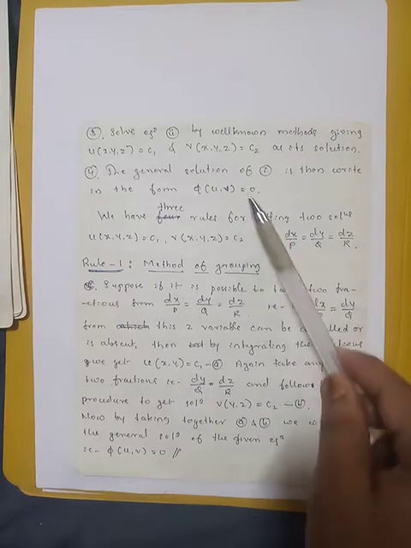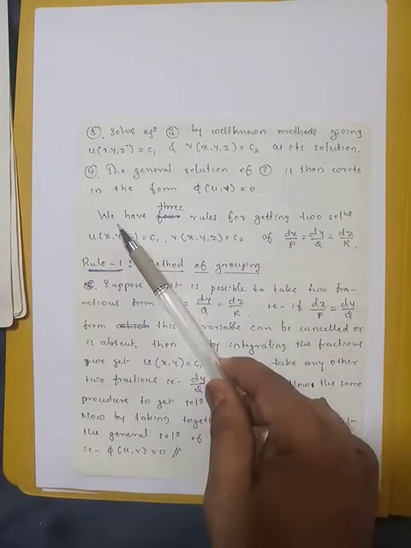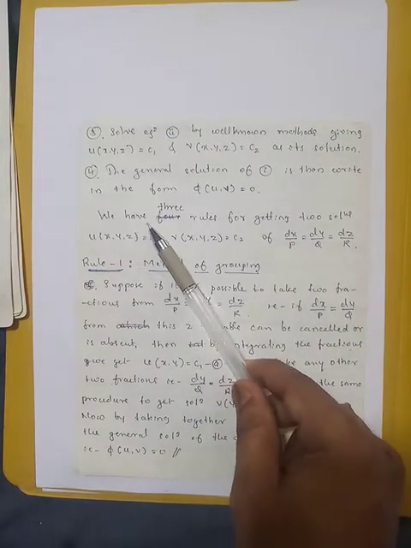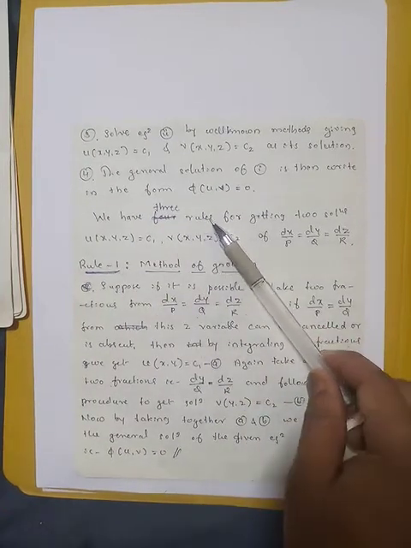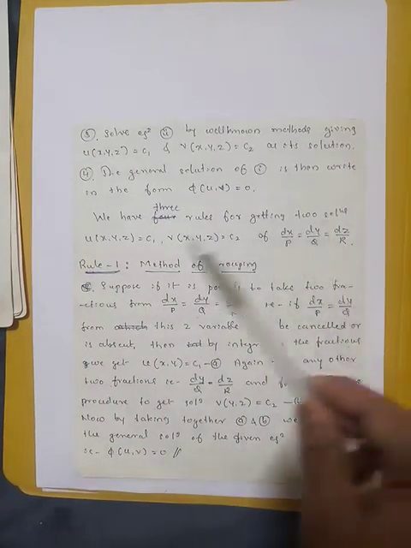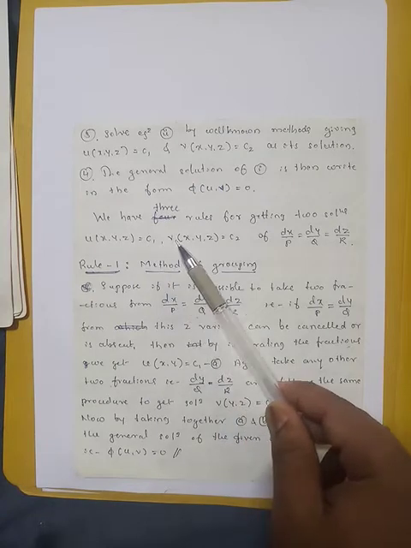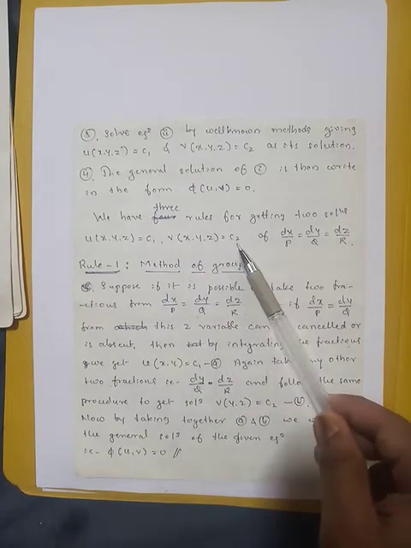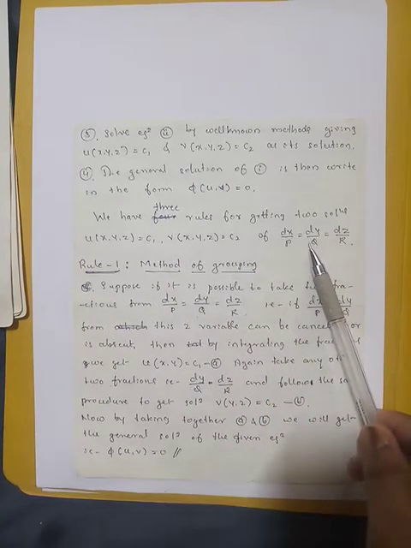Now, as written here, we have three rules for getting the two solutions, u(x, y, z) = c1 and v(x, y, z) = c2, of the auxiliary equation.